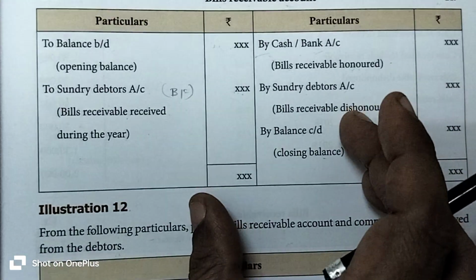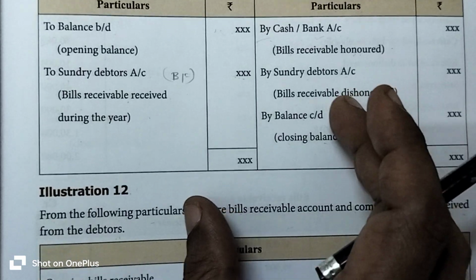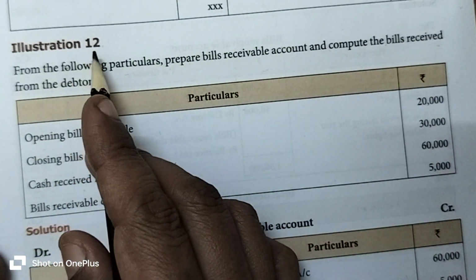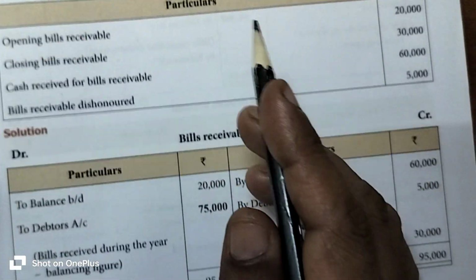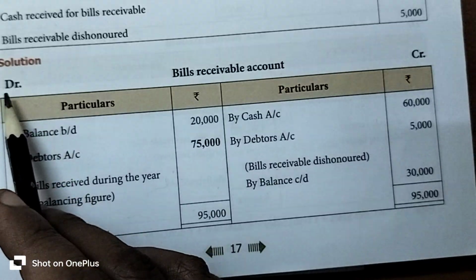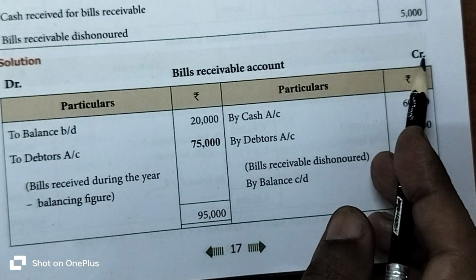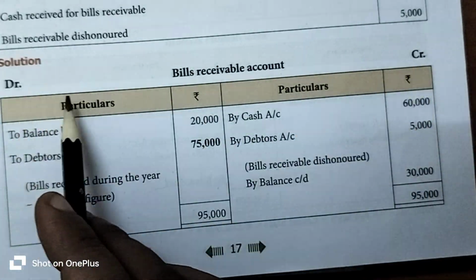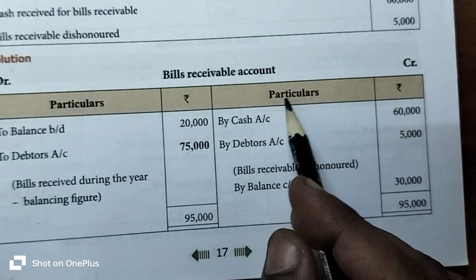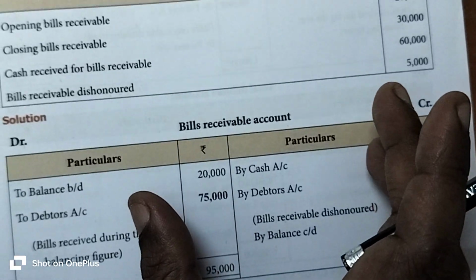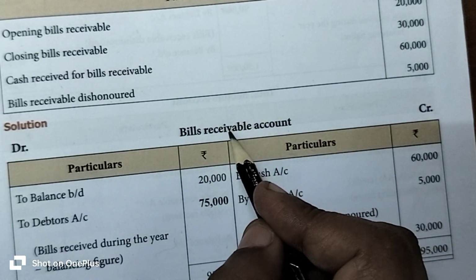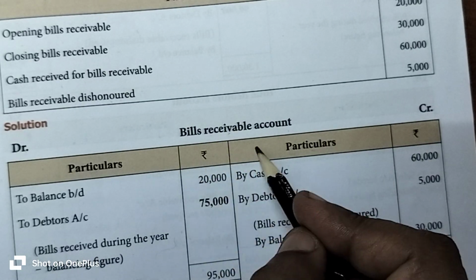Then with that format you have to prepare the bills receivable account for illustration 12. First you have to write the heading, bills receivable account, and the format: debit and credit sides, two sides. On the debit side we have two columns, particulars and rupees, and on the credit side we have particulars and rupees. So we prepare the heading and the format.